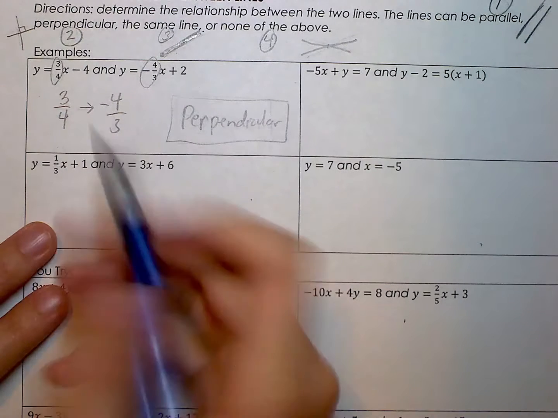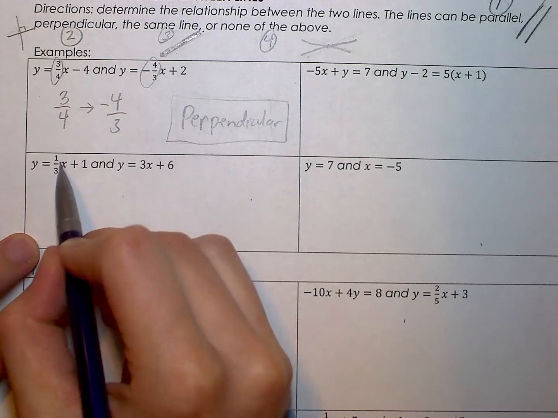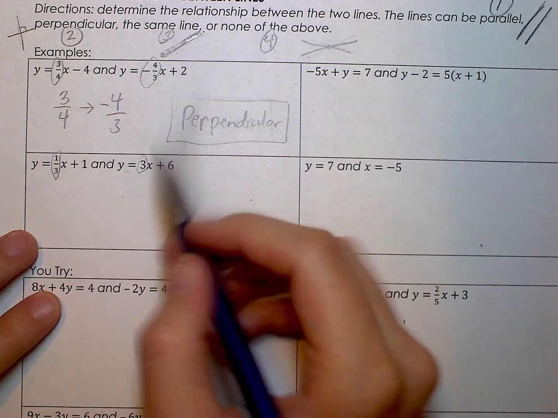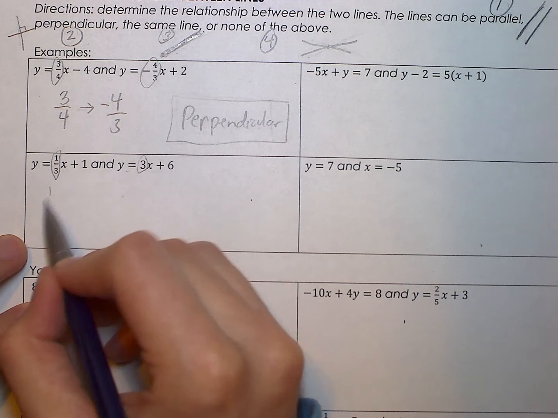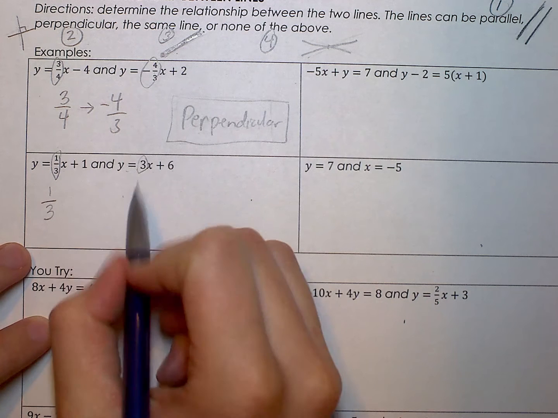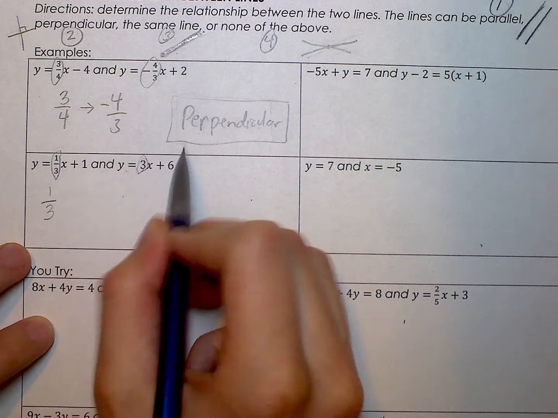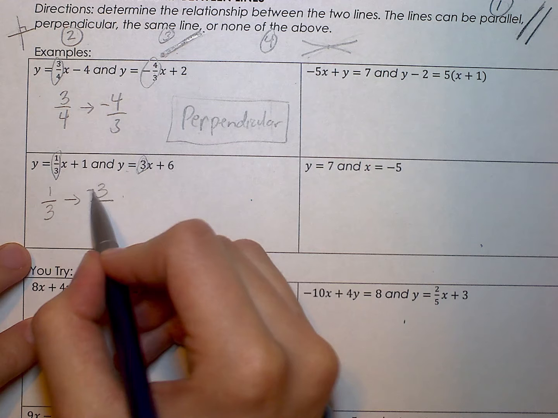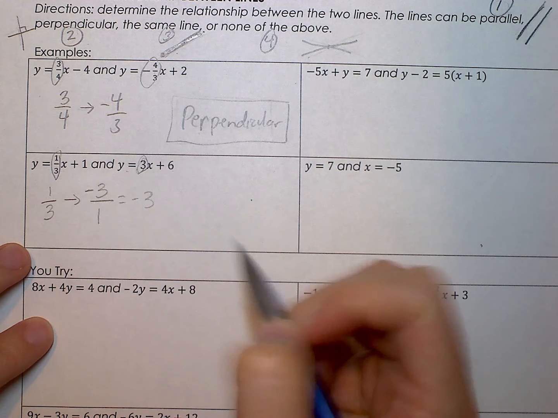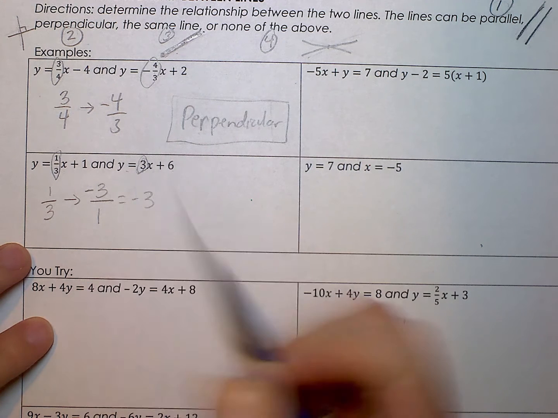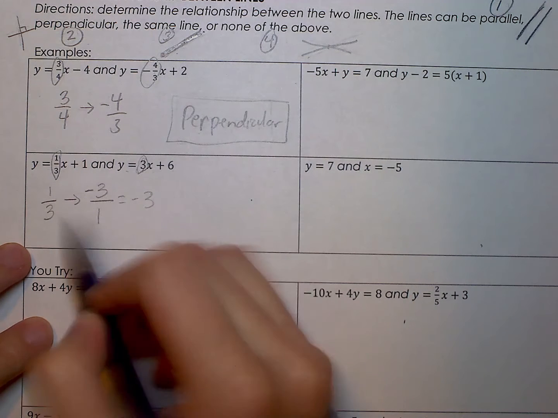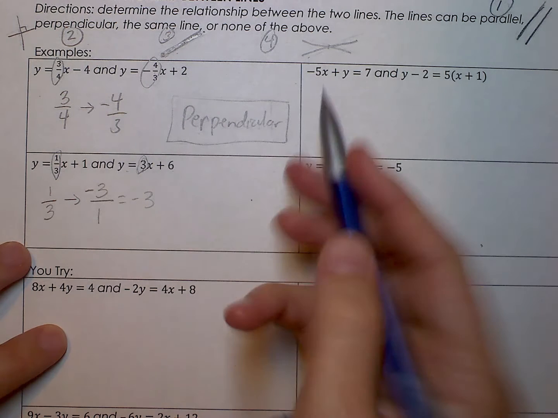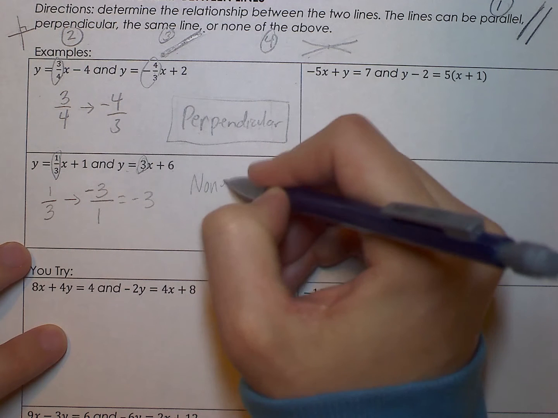Let's go here. Again, I have y equals mx plus b, so this is my slope, and this is my slope. Here I notice I have a slope of 1/3, and this slope is different. So I wondered, is it going to be perpendicular? Well, if I flip this over and change the sign, I would get -3, which is not +3. So these are not perpendicular. Be careful, they have to be opposite reciprocals. These are reciprocals, but they're not opposite. This is none of the above.